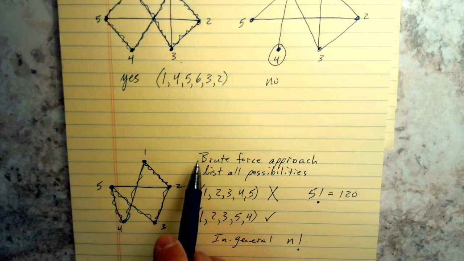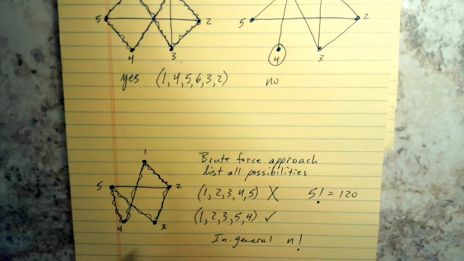So while the brute force approach to finding Hamilton cycles is comprehensive, it'll definitely give us a yes or a no, sometimes it's too slow if we have too many vertices. So it works, but we would like to find more efficient methods, faster ways of finding Hamilton cycles. And in the next couple of videos, we'll examine ways in which we can do that, different algorithms.